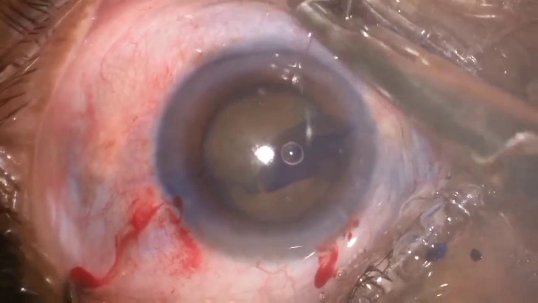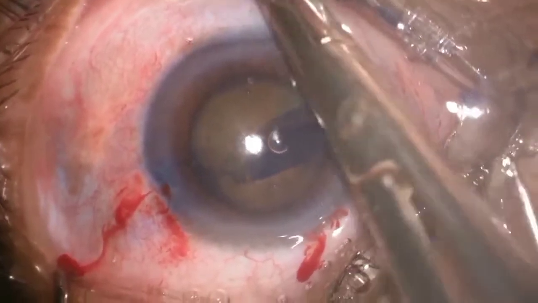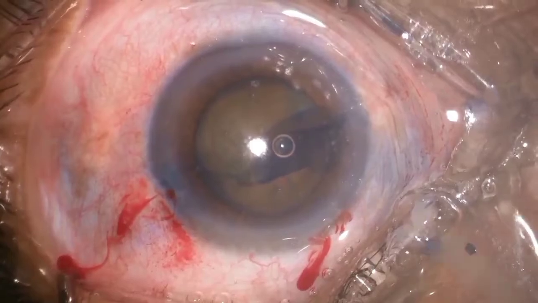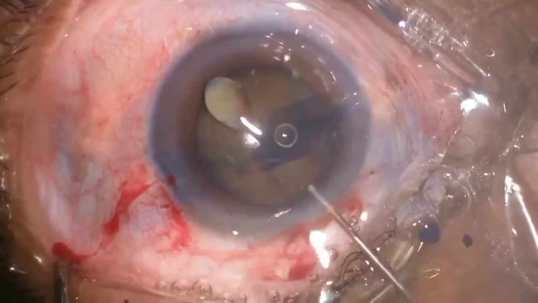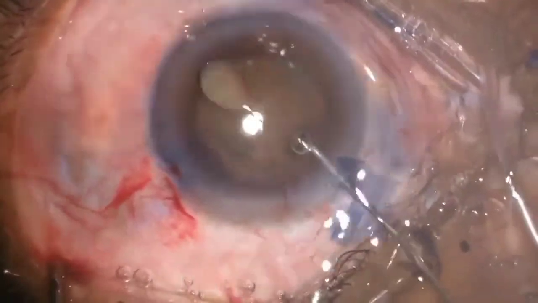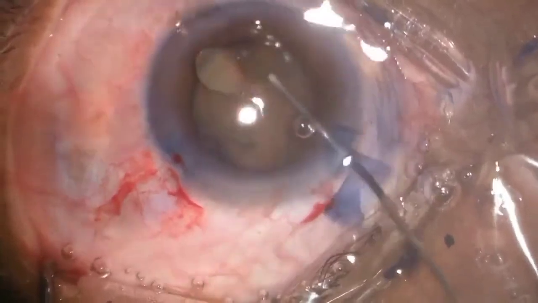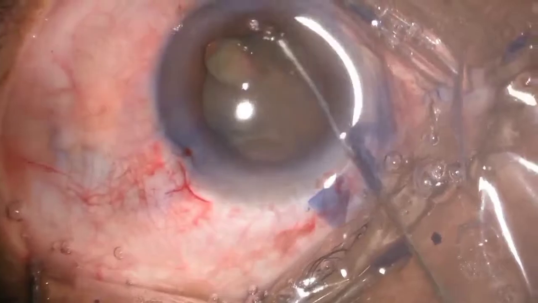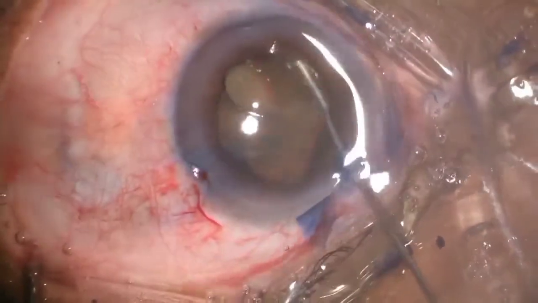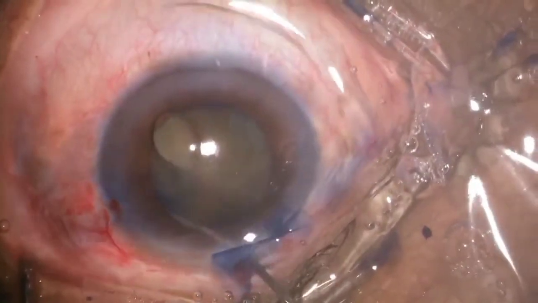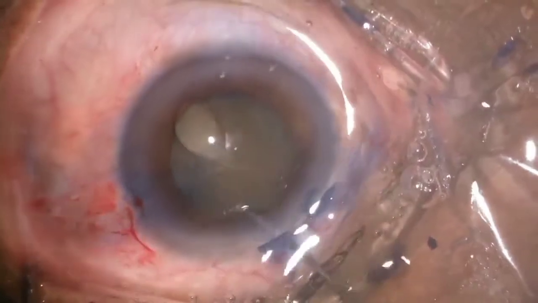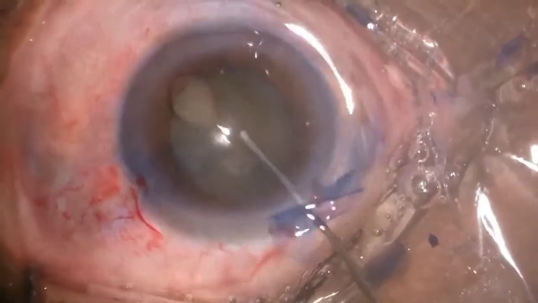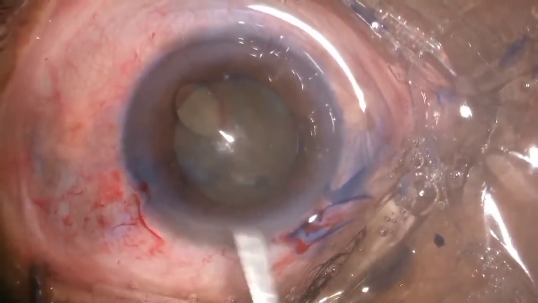The problem I was having is that I was not able to see the posterior capsule. When I was doing the rhexis, I was not seeing any fluid wave, so I was doing multiple hydrodissection to confirm that at least a fluid wave would be there.